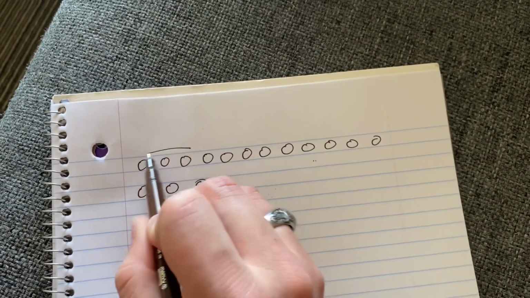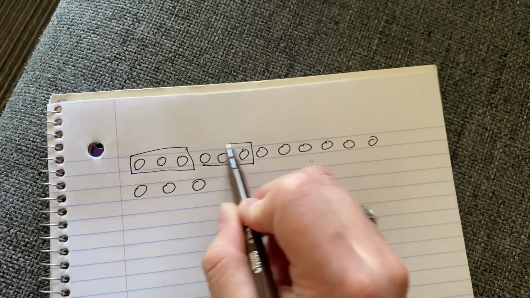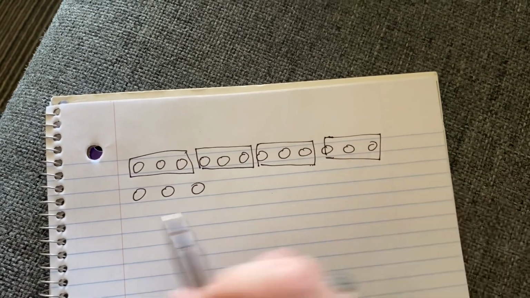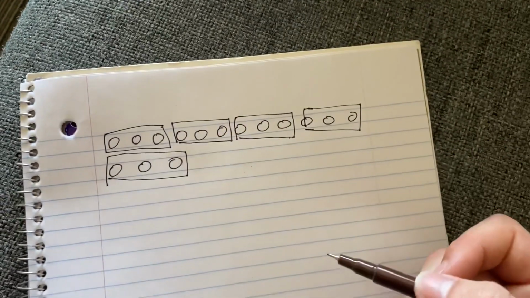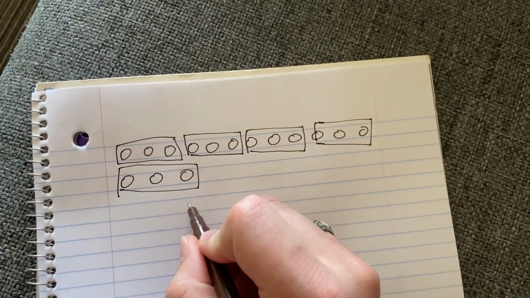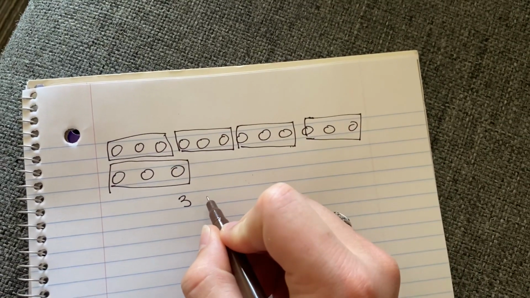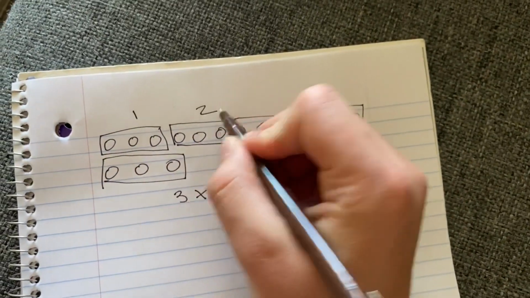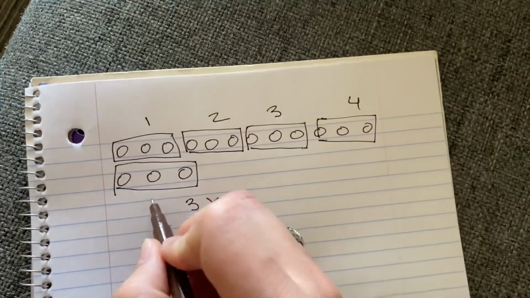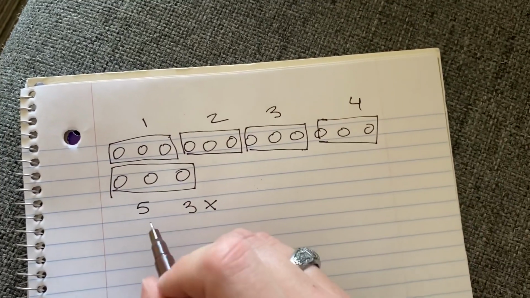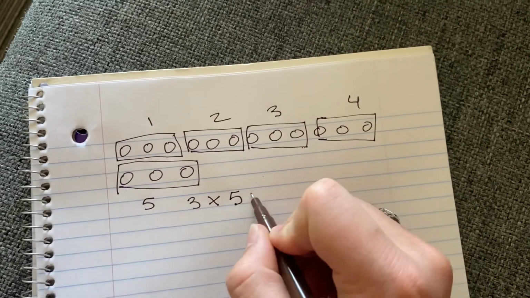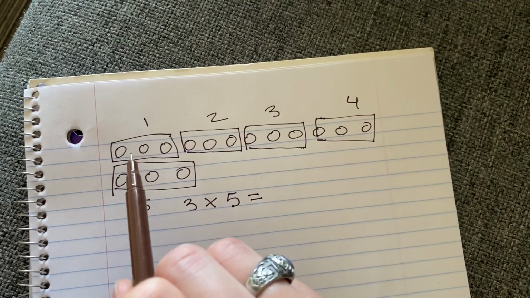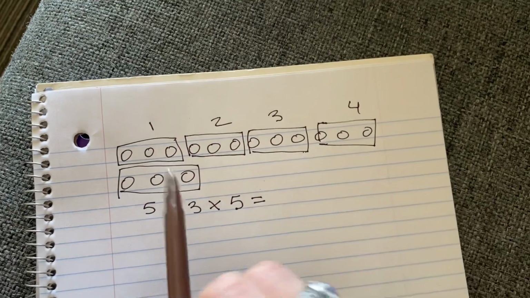So what I'm going to do is I'm going to box mine off. So 3, 3, 3, 3, and then 3. So perfect, we've got groups of 3. So we're going to do 3 multiplication. So write your 3, and then times, because we're doing multiplication, and we've got 1, 2, 3, 4, 5. 5 groups of 3. So you're going to take the 5 and go 3 times 5 equals, and then you're going to use your grouping skill that you learned and go 3, 6, 9, 12, 15.